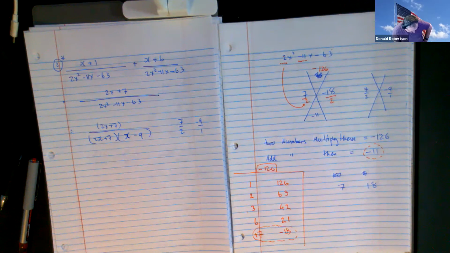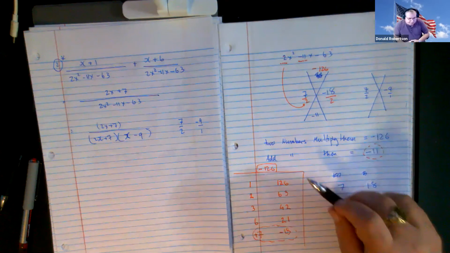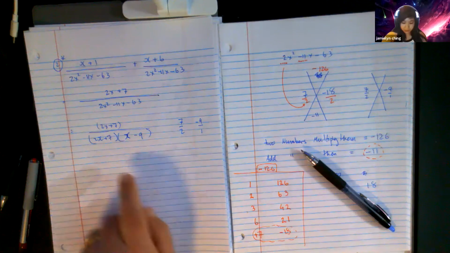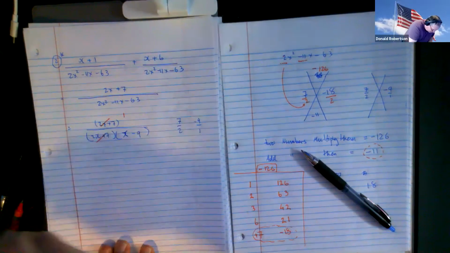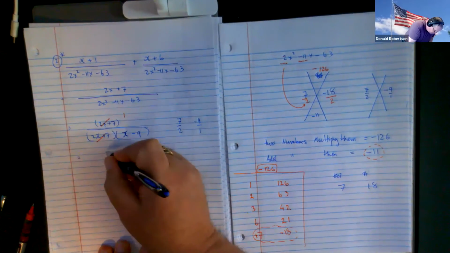Hey, can we do any cancelling here? 2x plus 7. Here's a little cheat for you. It doesn't work all the time, but it can work a lot of the time.